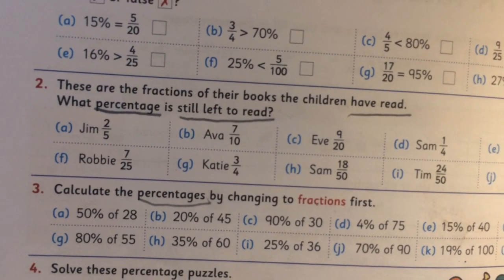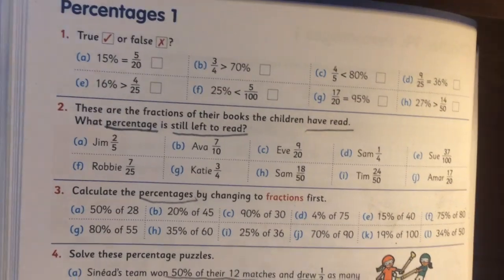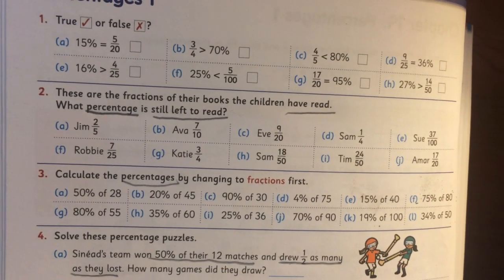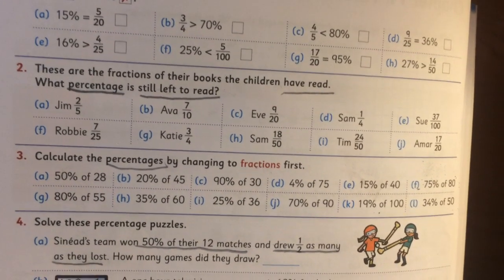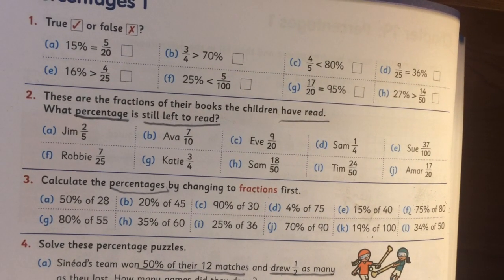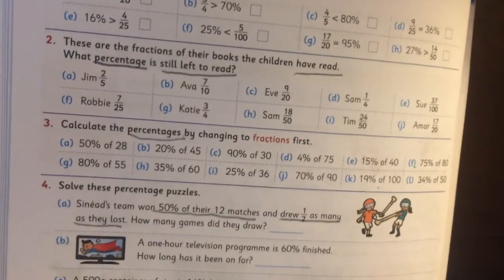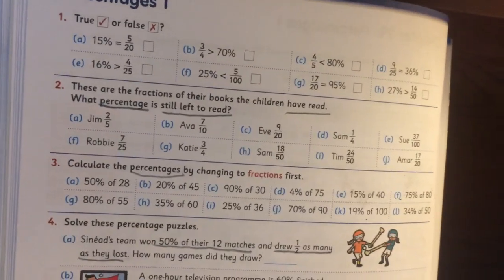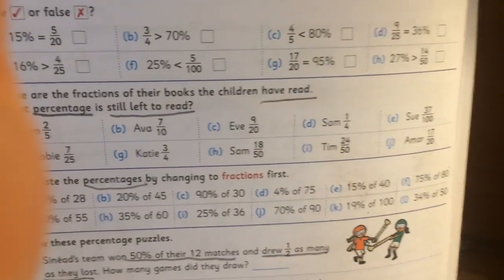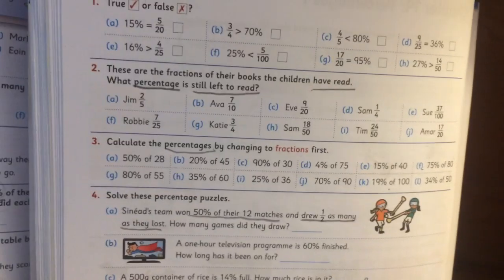Okay. Again, if you want to get the whole page done, try and do every second one if you're taking too long to do this. Okay. So every second one if it's getting a little bit hard. Okay. Next one. Just remember to label your work properly so that we can correct it properly. Calculate the percentages by changing the fractions first. So this is question 3. All right. So as you can see, I have underlined the important part. Okay. So the important part is calculate the percentages by changing the fractions first.